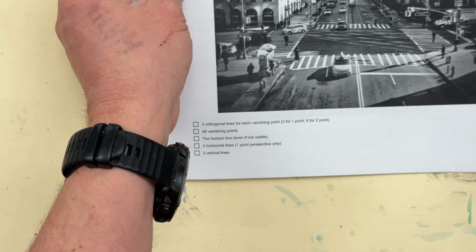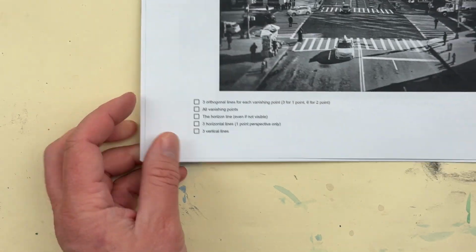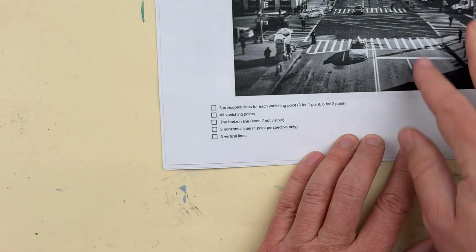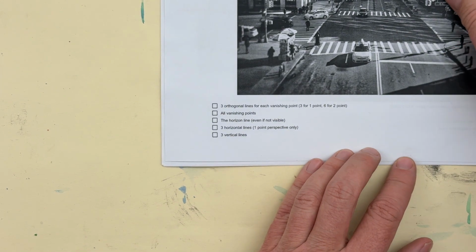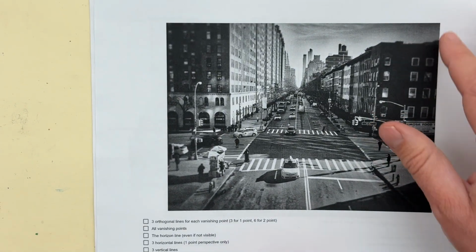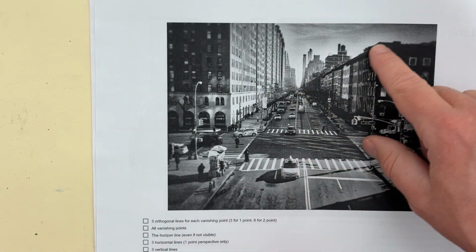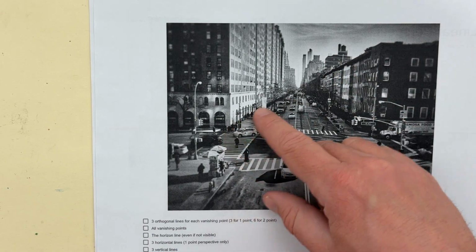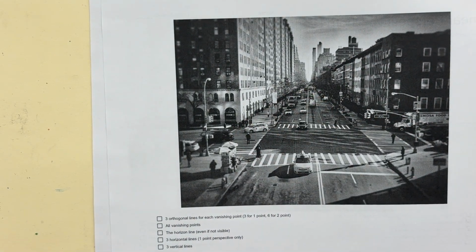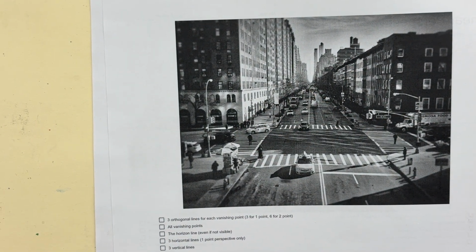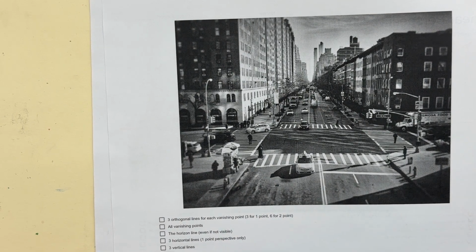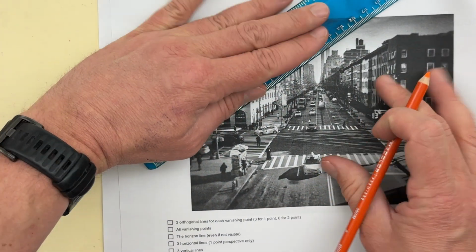All right, so next question, is this 1-point or 2-point perspective? So let's try to find some orthogonal lines to help figure that out. So you can see a strong diagonal coming this way. You can see another one here. Let's start marking some of those in. So we're going to use our orange again.